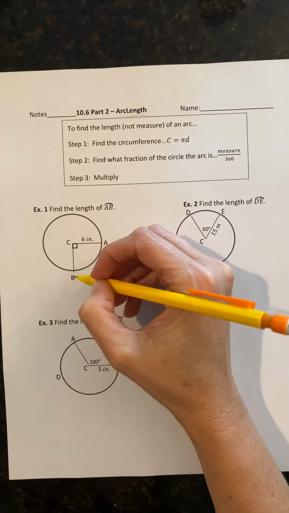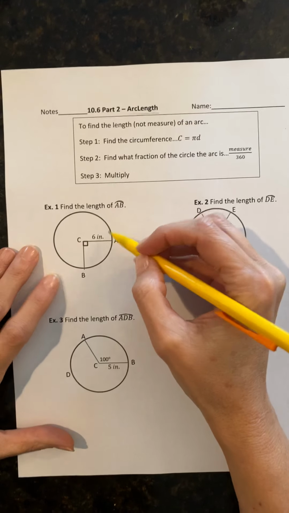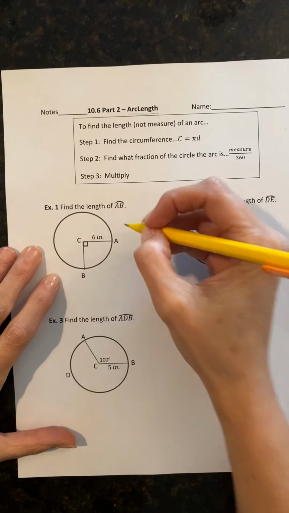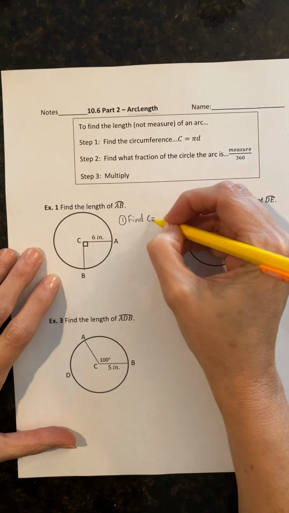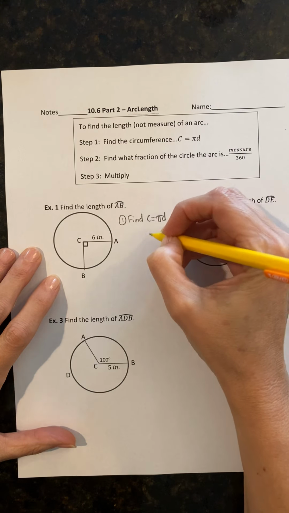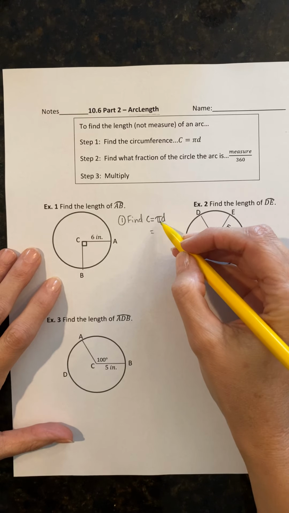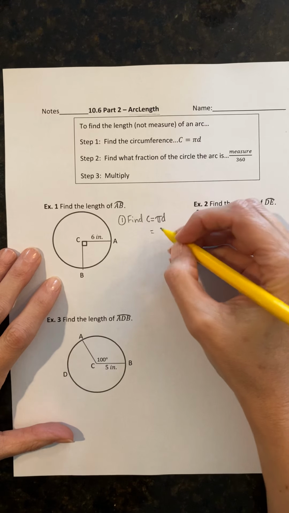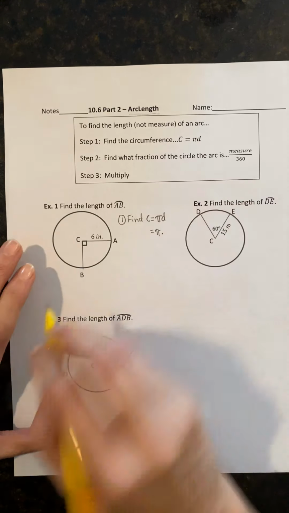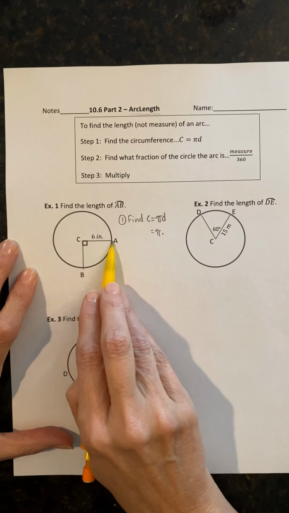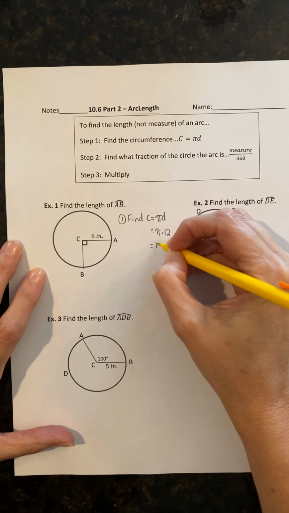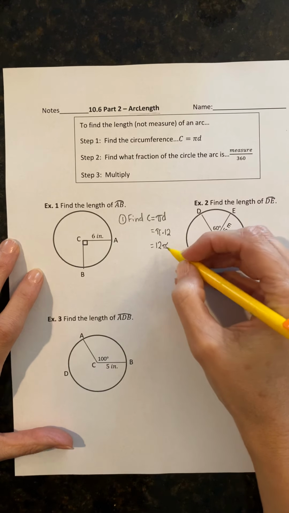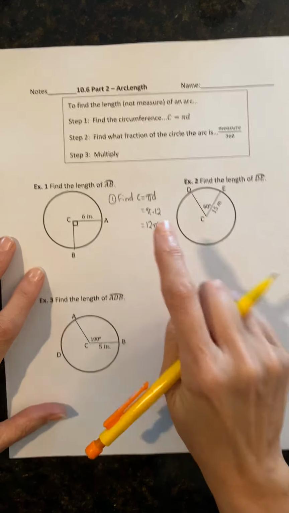I want the length of this. So first thing I do is find the length around the whole circle. I'm doing that 3-step process. First, find circumference. Circumference is pi times d. You can also use 2 times pi times radius. Same thing. They gave me radius 6, so the whole diameter would be 12. So 12 pi is the circumference. Circumference is regular inches.